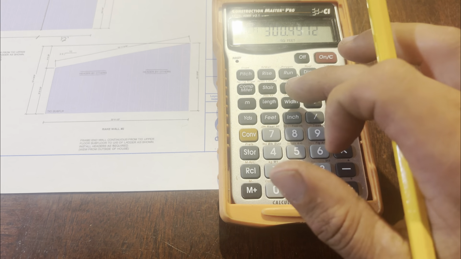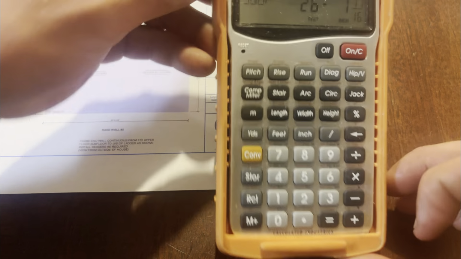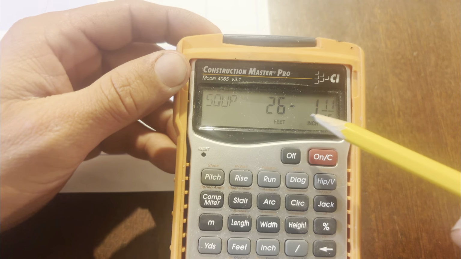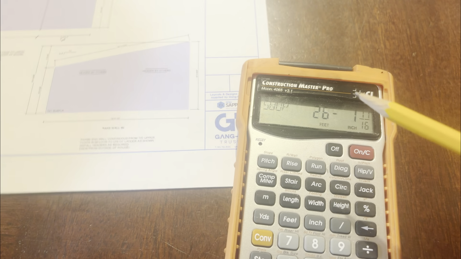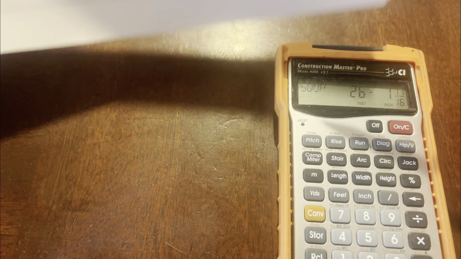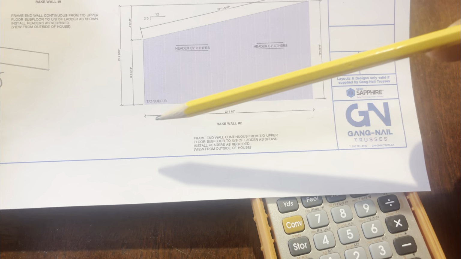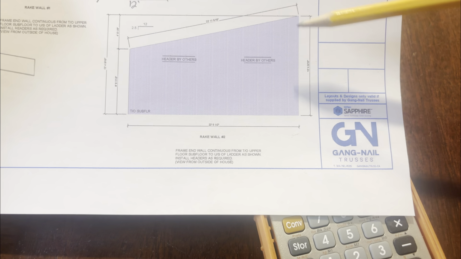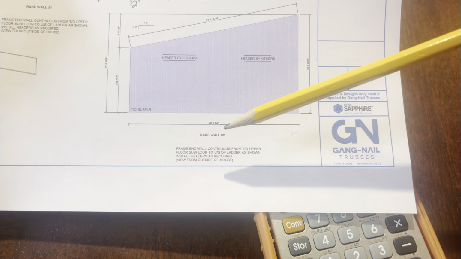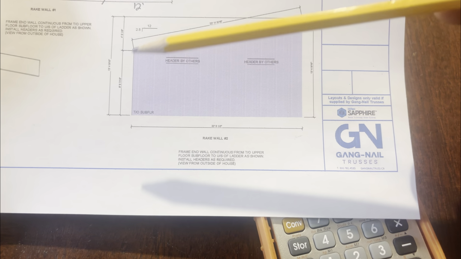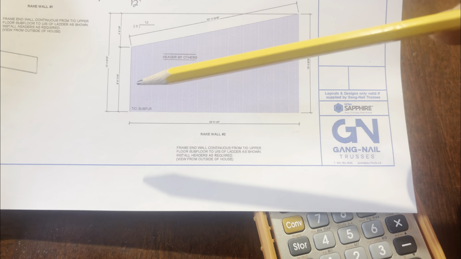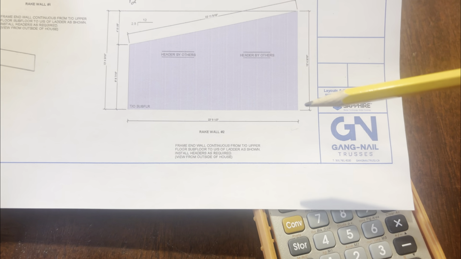Gives you area. Don't ignore that. So our square up, 26 foot 1 and 11/16, will get you that dimension, which will give you from this point to this point, because I use this dimension and this dimension. If I want to get this square up, I would use this dimension and this dimension to get this diagonal.